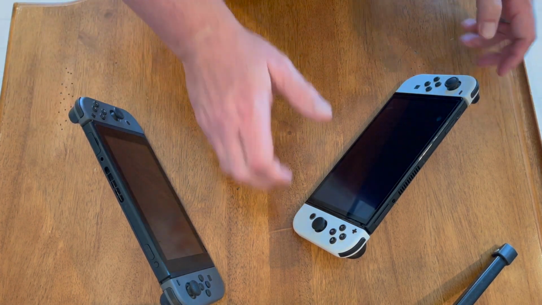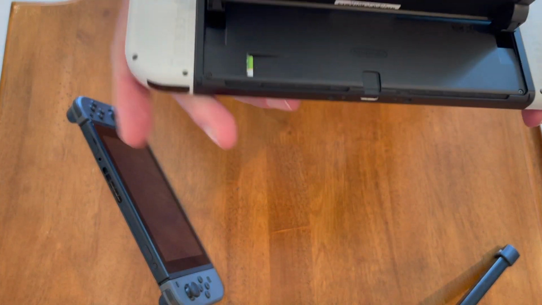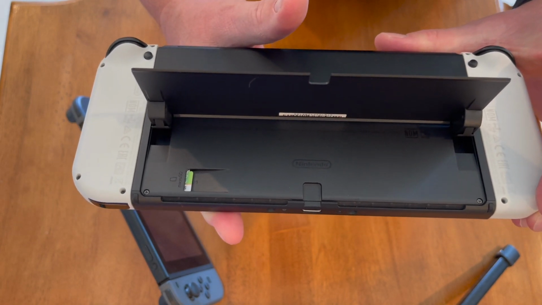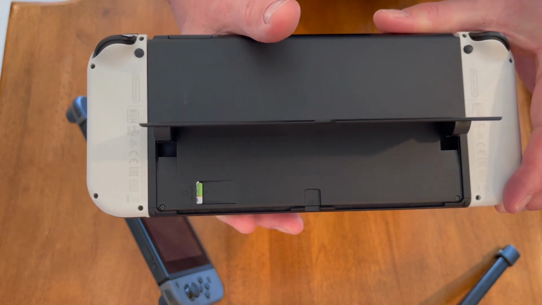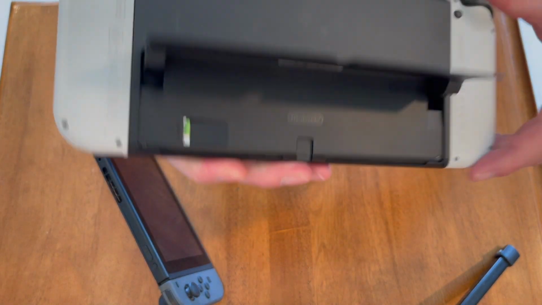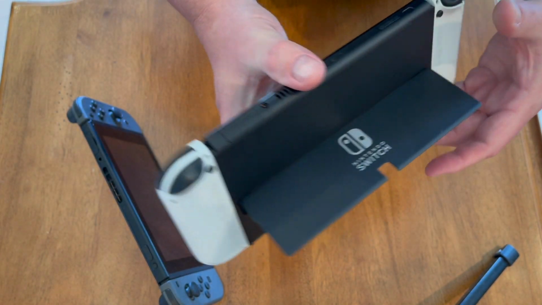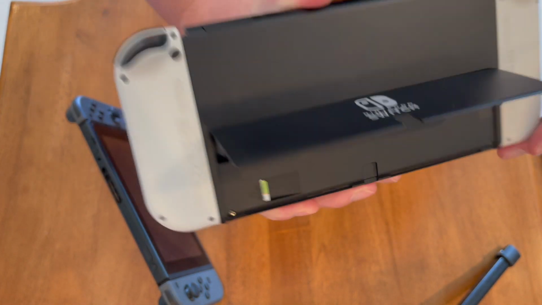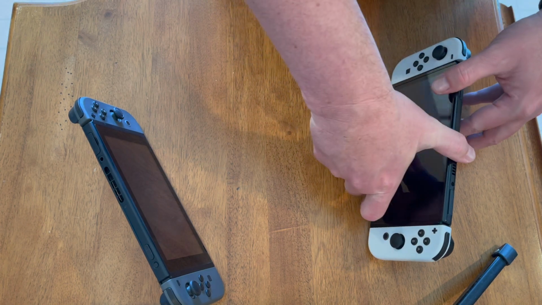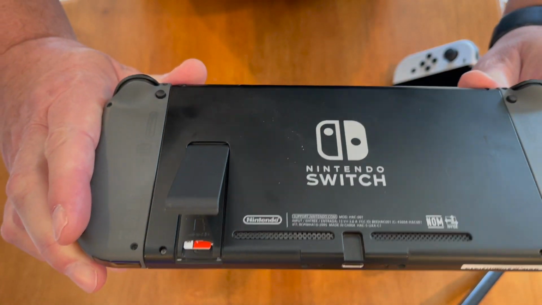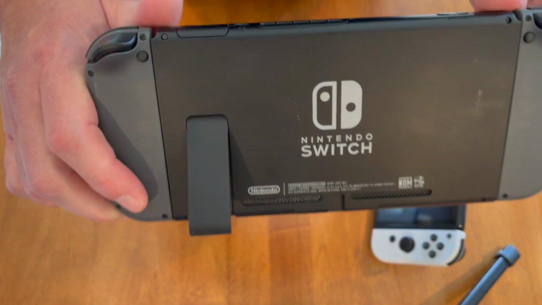The OLED also has new speakers, though I couldn't tell any discernible difference in gaming. I had two different games that I was playing to see if I could tell the difference between the OLED and the standard, Metroid Dread and Mario Odyssey. And they both sound very good. Very good product. You can see over here the speakers on the back of the standard.